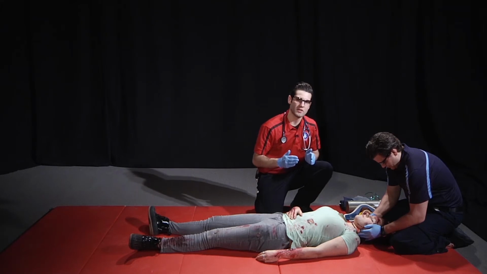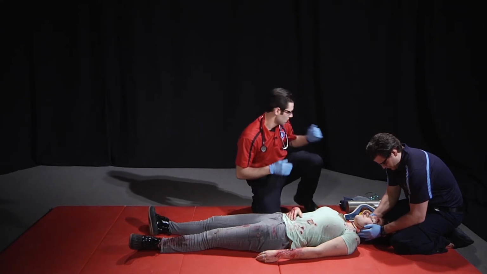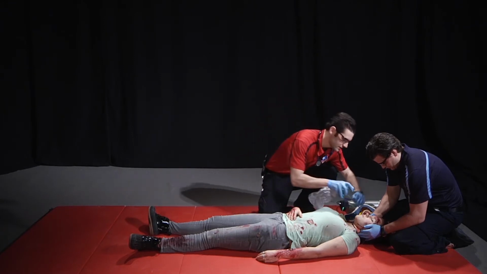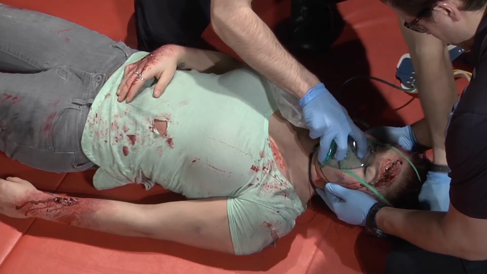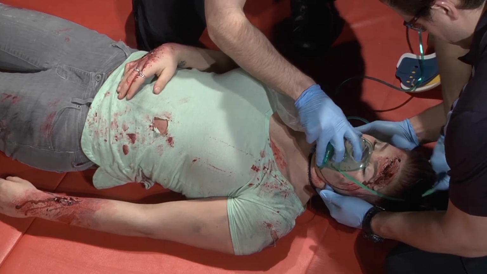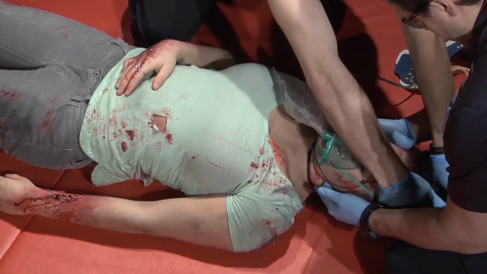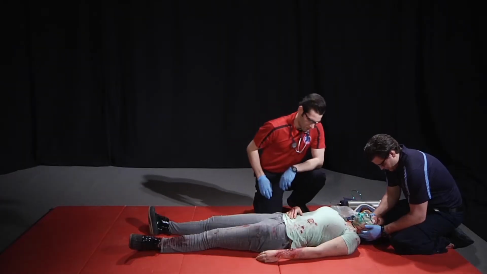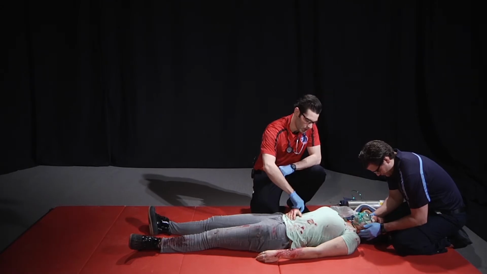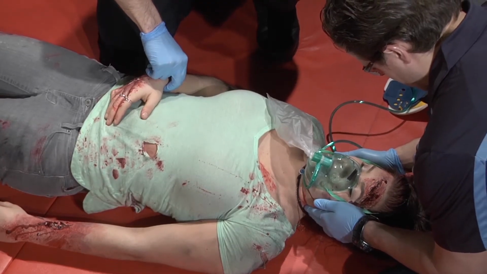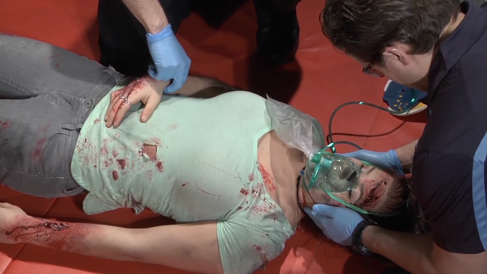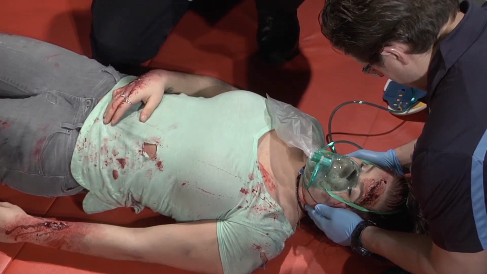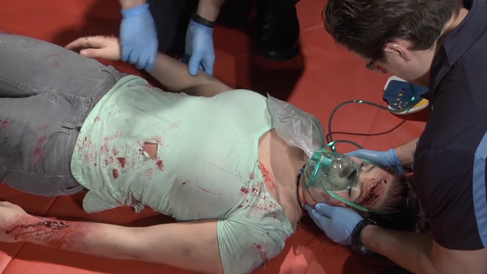I'm going to manage any injuries that will compromise airway and breathing. I'm going to apply oxygen therapy, 15 liters via non-rebreather mask. Now I'm going to check the circulation, so I'm assessing a pulse. I do have a radial pulse, checking the rate and quality. Assess the skin, the color, temperature, condition, and the capillary refill. I'm now going to expose the patient.